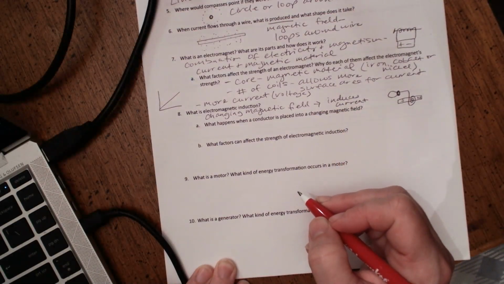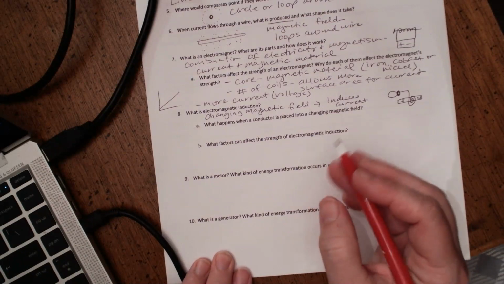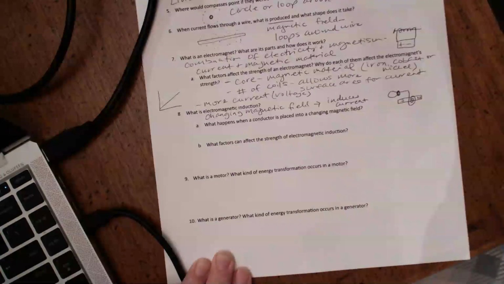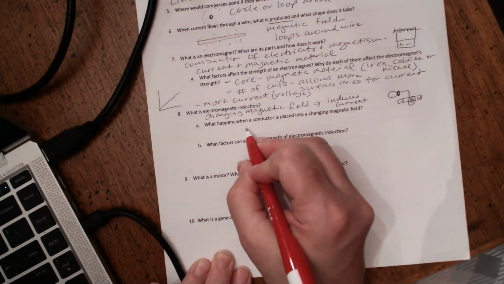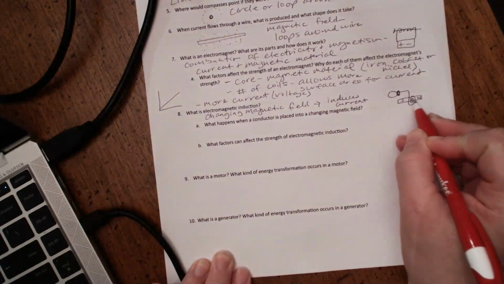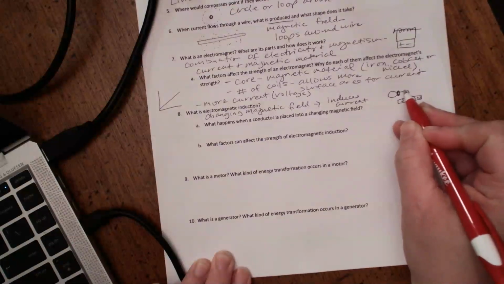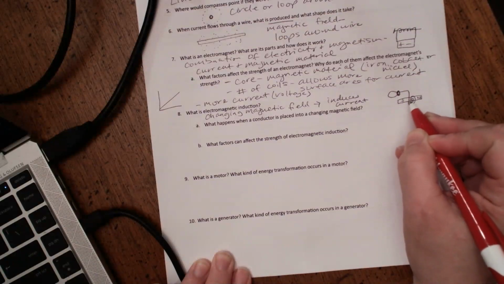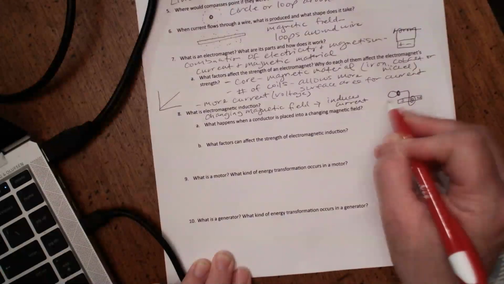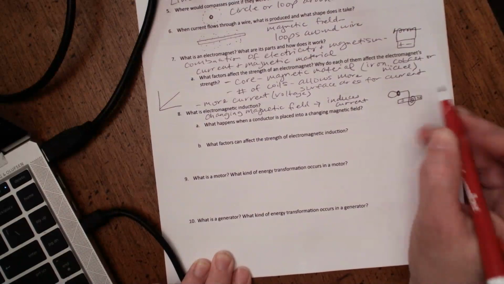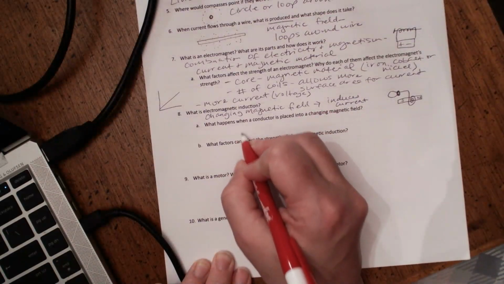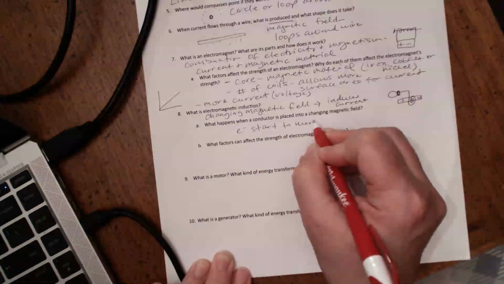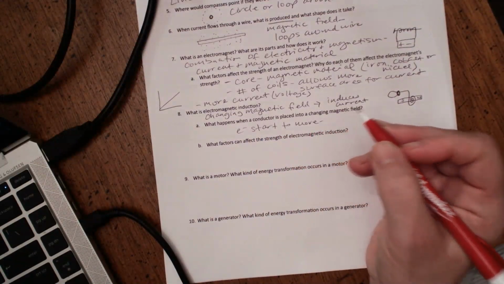So what happens when a conductor is placed in a changing magnetic field? Let's say we've got a moving magnet, so we can use this drawing as an example. This would be a conductor, like a current carrying wire, and when we move this magnet in and out of the wire, it's going to cause the electrons to start to move, and a current will start to flow.